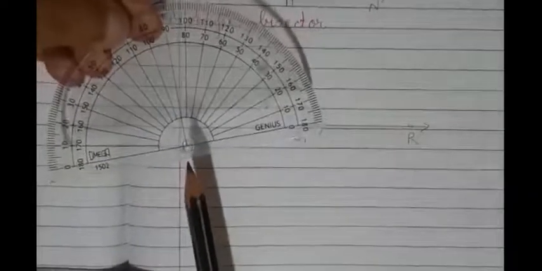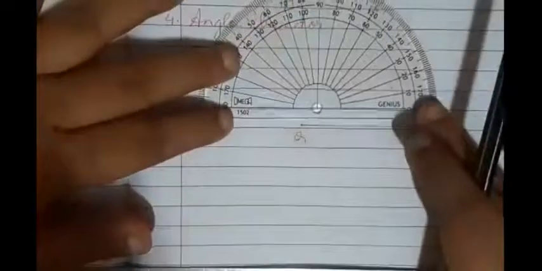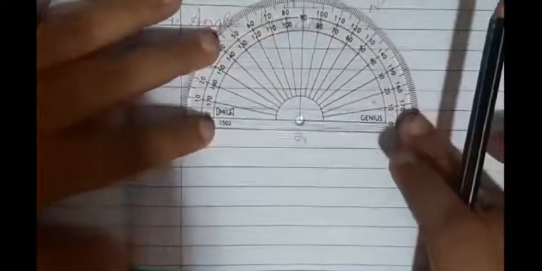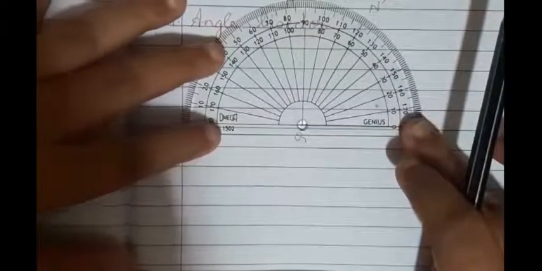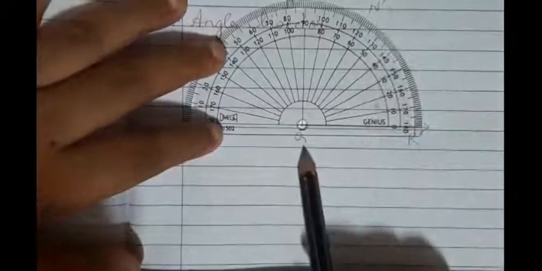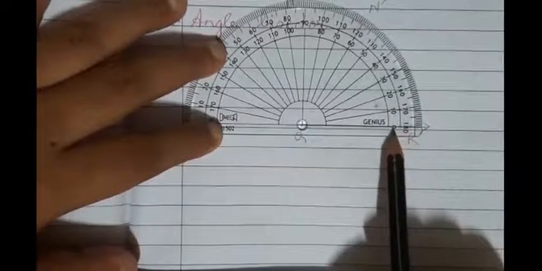Now I am going to take a compass, and I am going to place the center of the compass on this point Q in this way. When you place it, the center should go on the vertex Q. Here there is an arrow, so you look at this side, 0.